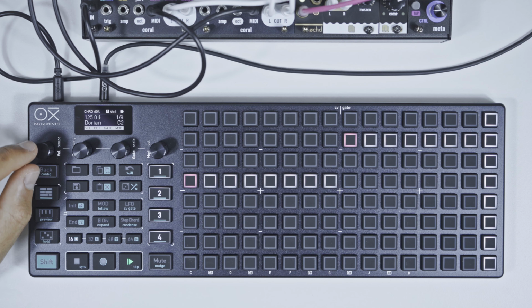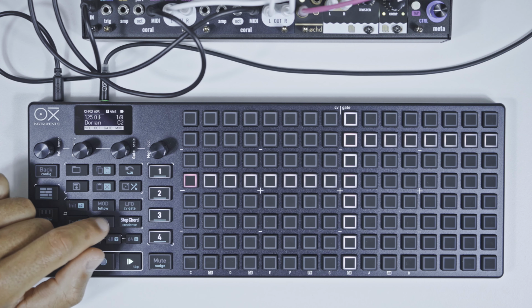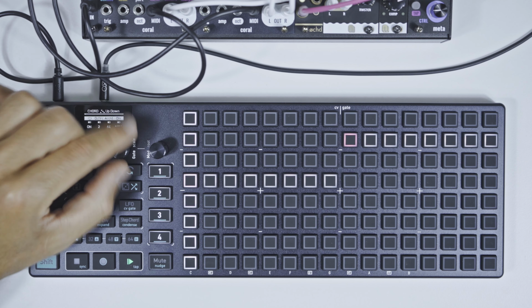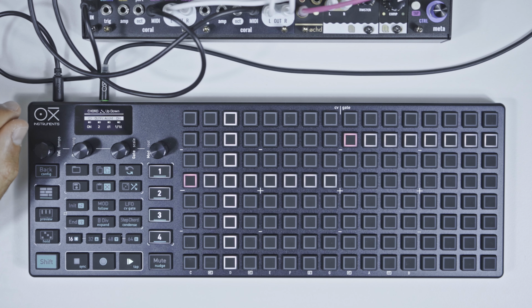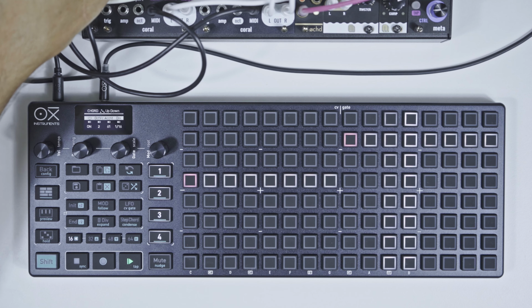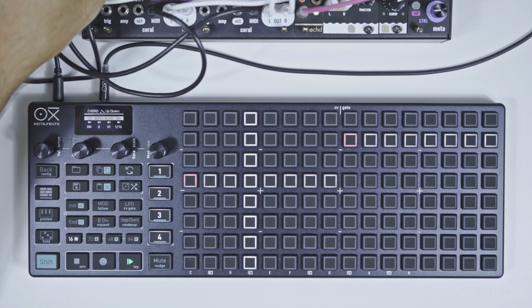Playing with accent adds groove to your arpeggios. I encourage you to explore it. The sequencer chord arpeggiator is a powerful chord generation tool at the fingertips of your hands.